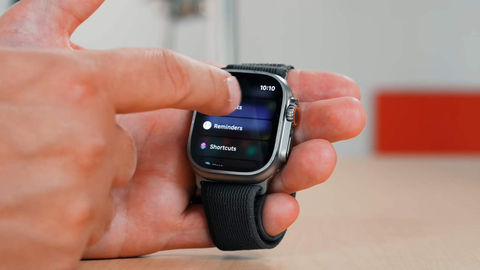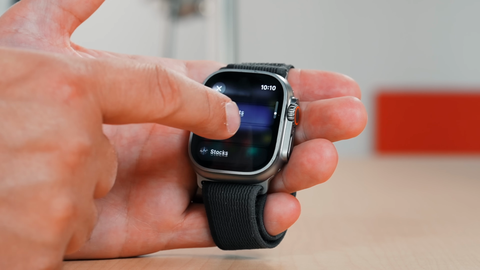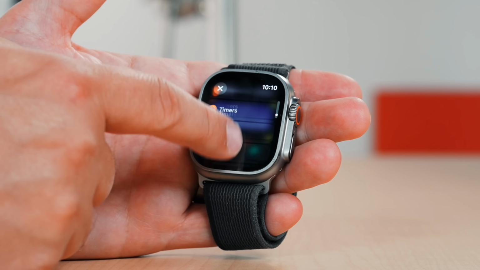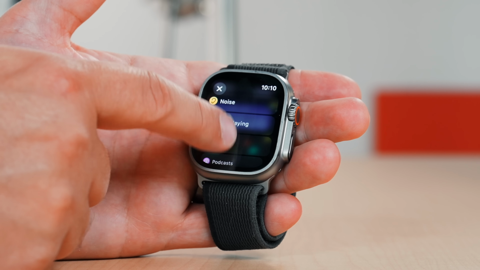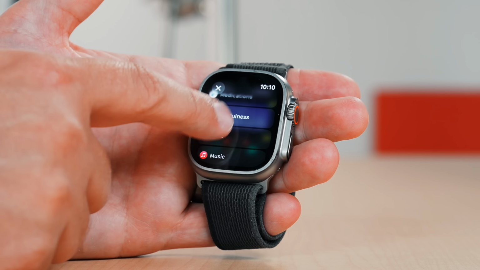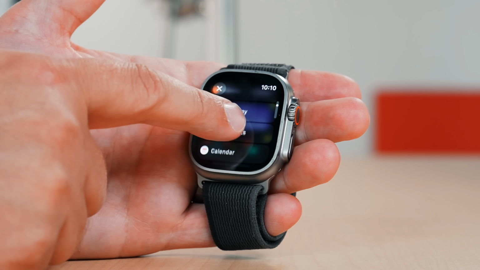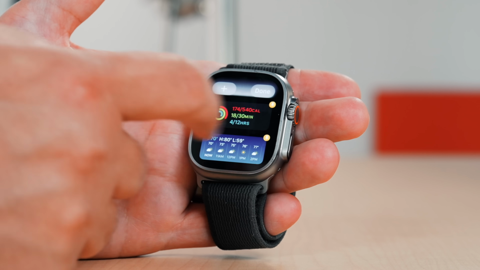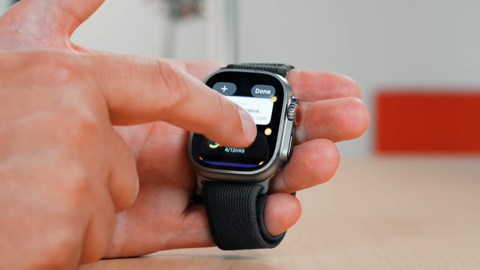which there are already some third-party apps that I'm noticing here. Aura, which is for the smart ring. Actually, that's really the only one that I'm noticing right now. For some reason, Aura is already ahead of the game. Oh, MLB, and those are the only third-party ones that I'm seeing right now. But let's go ahead and add music. So now I have the music app.